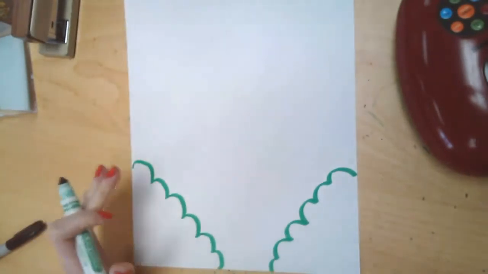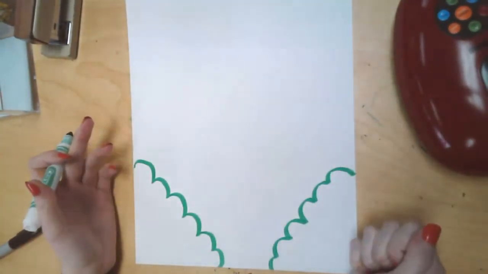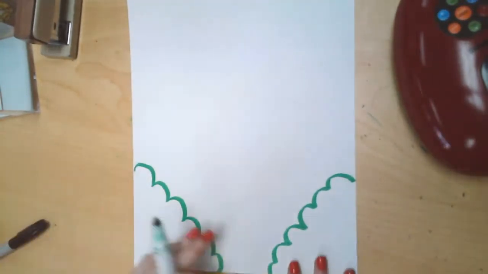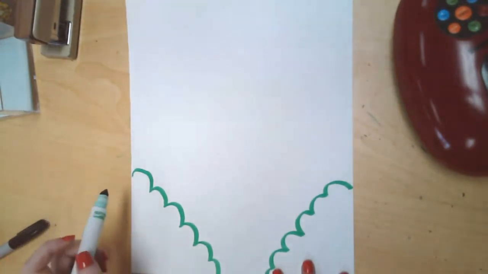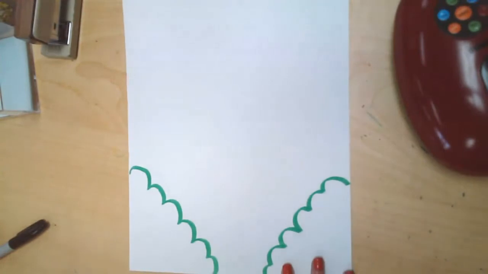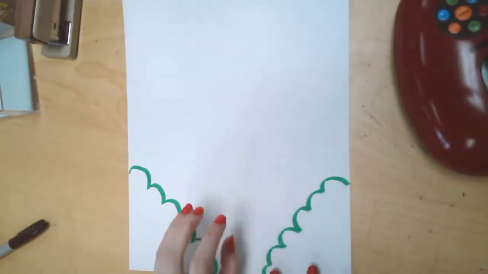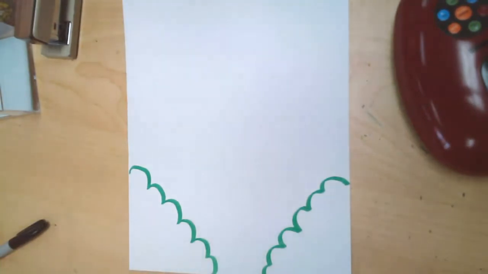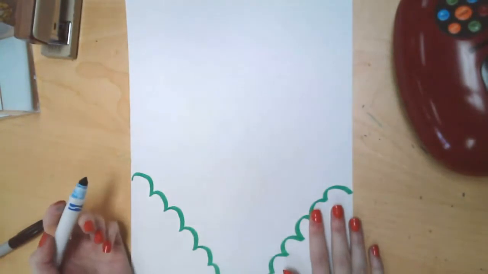Alright, so now I'm going to draw some different curved and wavy lines to be the land. So maybe it could be like hills or different parts of the land in your landscape. So to start, I'm going to actually take a blue marker and I think I want to make a river or a lake in my landscape. So I'm going to take a blue marker first and draw a curved line. Just like that.